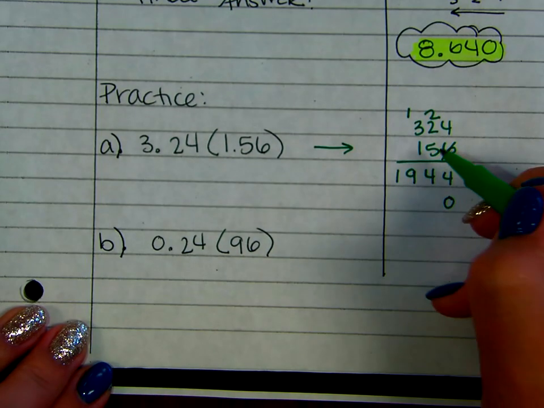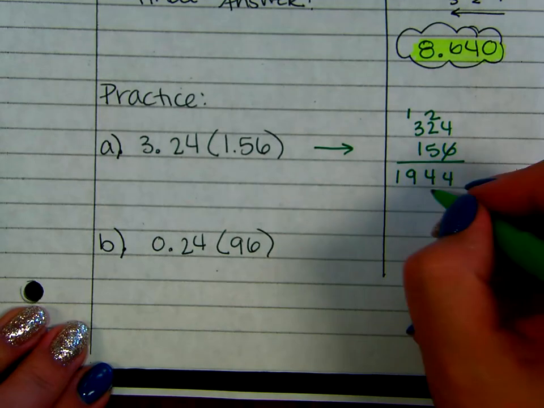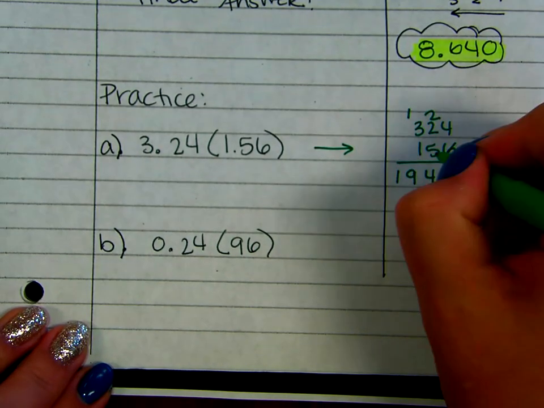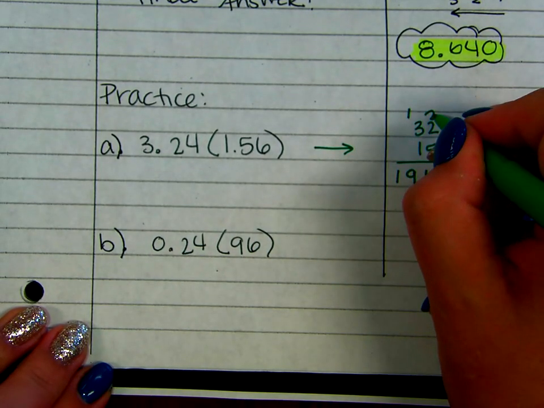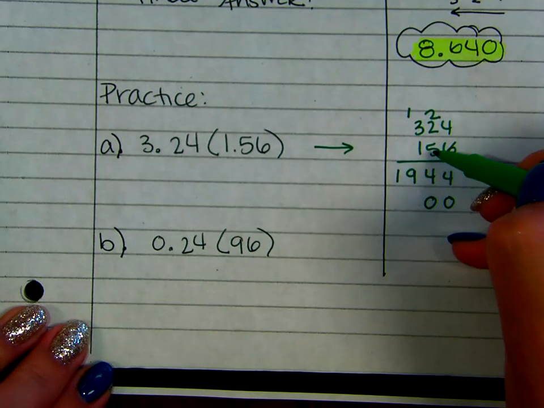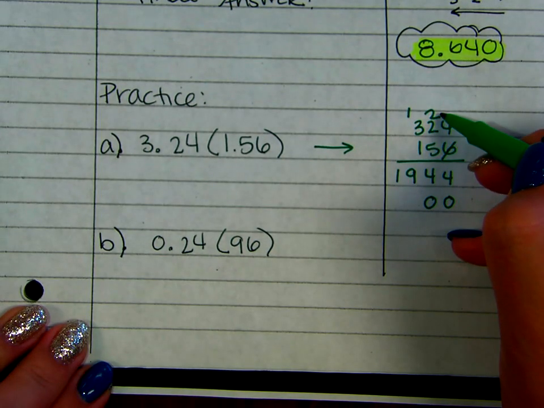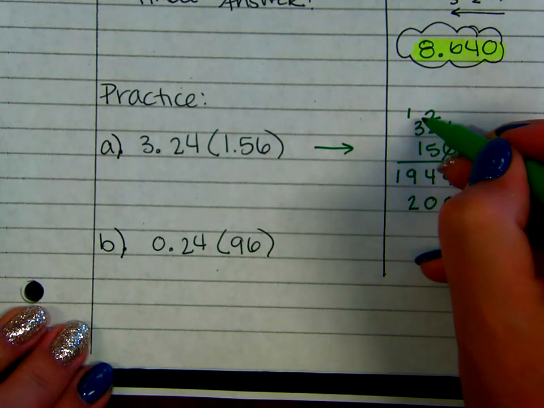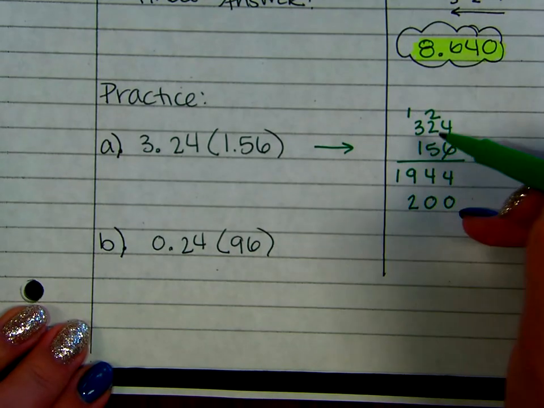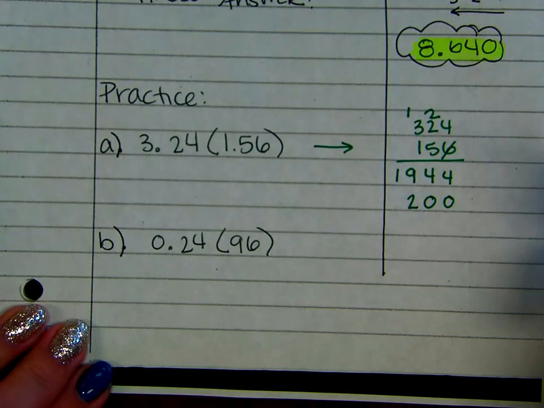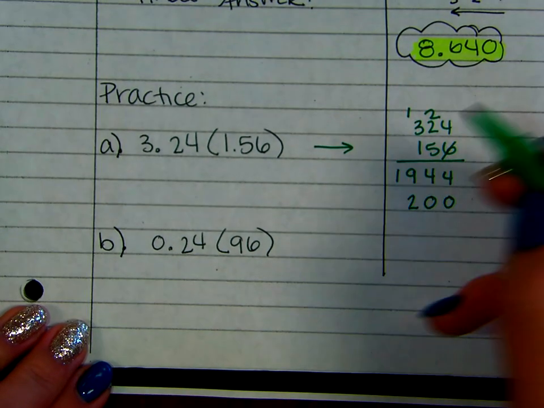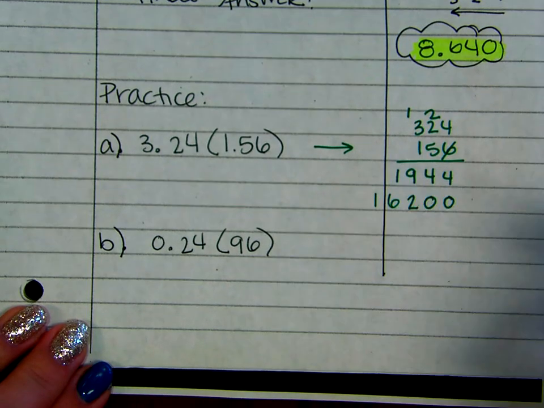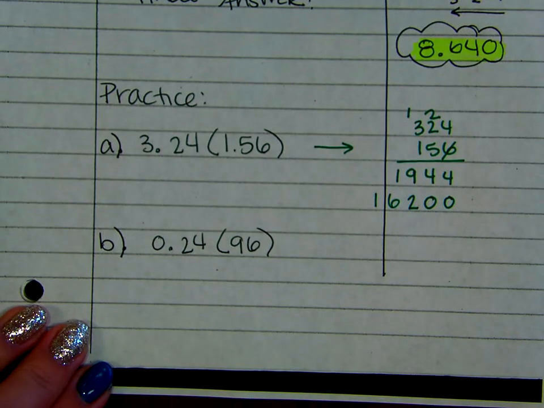Now I'm going to go 5 times 4, which is 20, so I bring down a 0. I already have a 2, luckily, up here, so I'm going to go ahead and keep that. I'm going to go 5 times 2, which is plus 2. That's going to give me 12, so I'm going to bring down the 2, carry the 1, which I already have. I'm going to go 5 times 3, which is plus 1. That's going to give me 16. Okay. Now I got to keep this going.